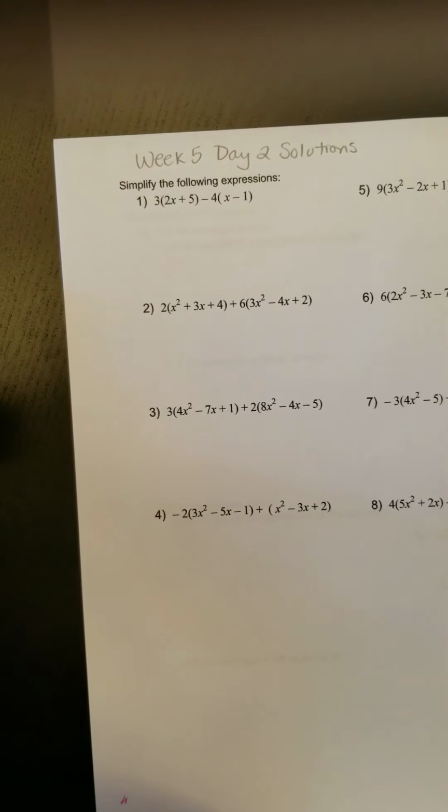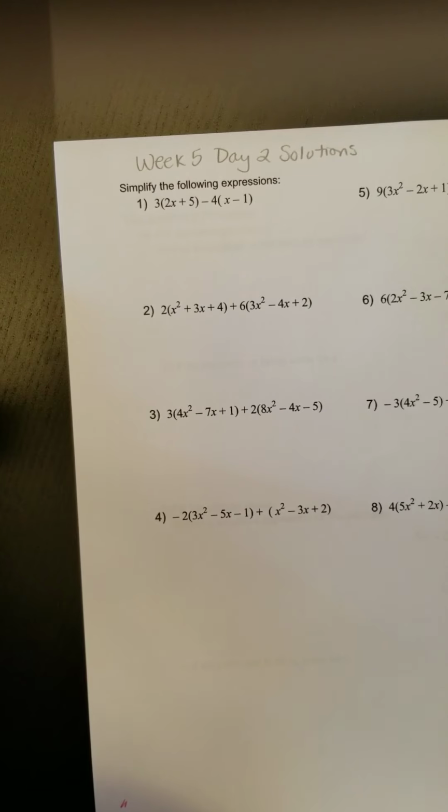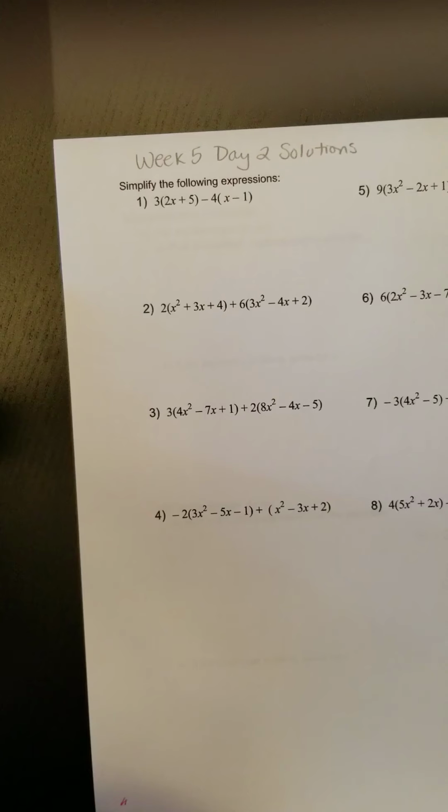I wanted to talk through these, even though they're posted on your Google Classroom, before you take a look at that optional assignment for week 6. A few things that we noticed that people were having trouble with.